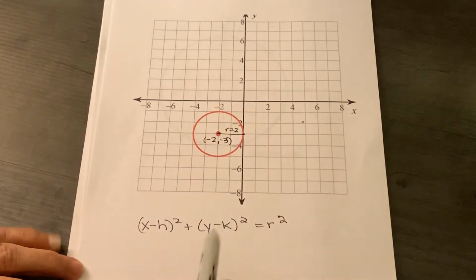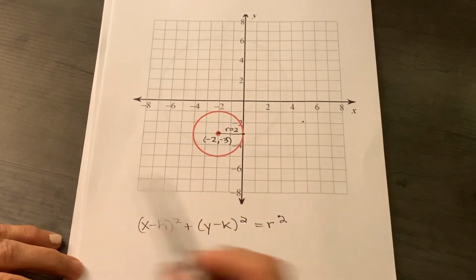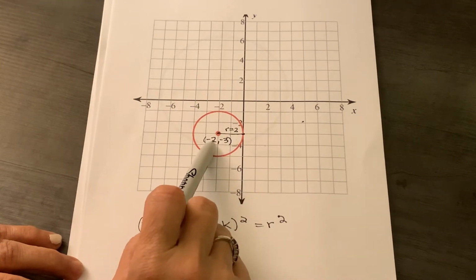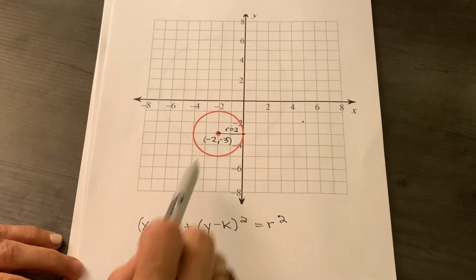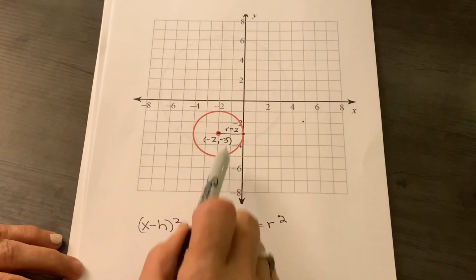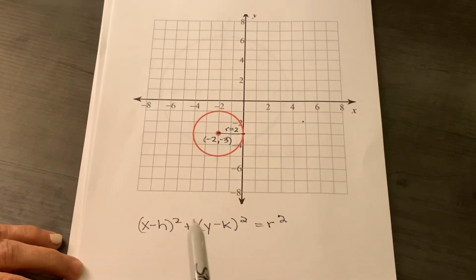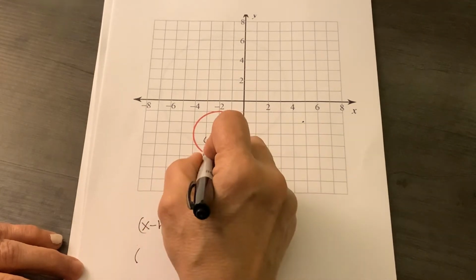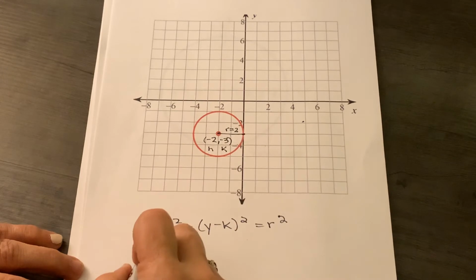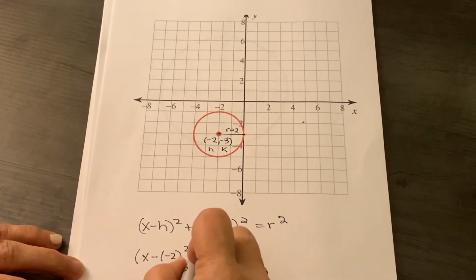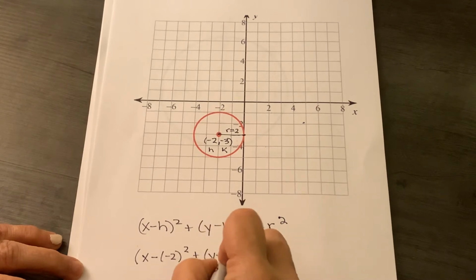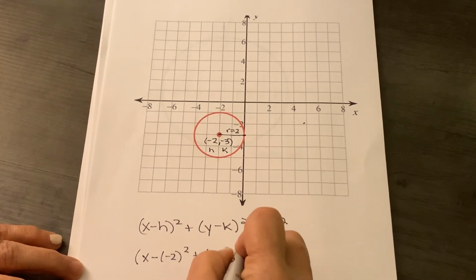-3. So I'm hoping that you're realizing some kind of pattern here so that when we plug in a negative here, it actually changes to be positive. So we know both of these are going to end up appearing to be positive in my equation. And then we'll take that 2 and plug it in right there. So we're going to go, so remember this is H and that's K. So we have X minus a -2 squared plus Y minus a -3 squared.